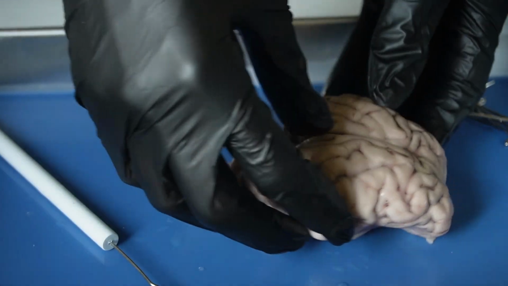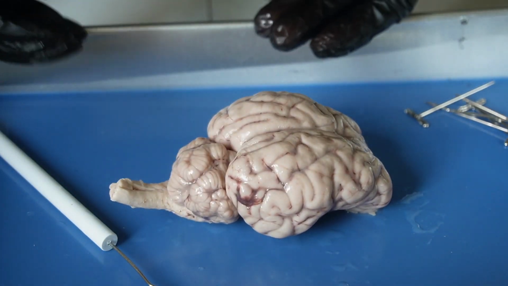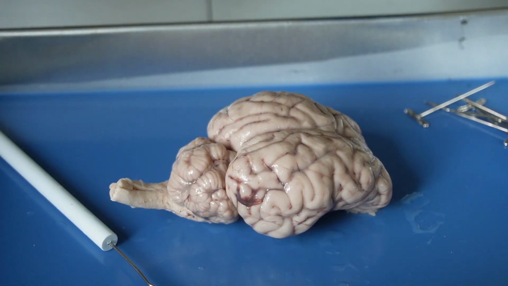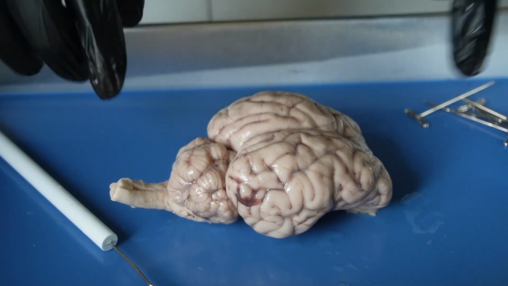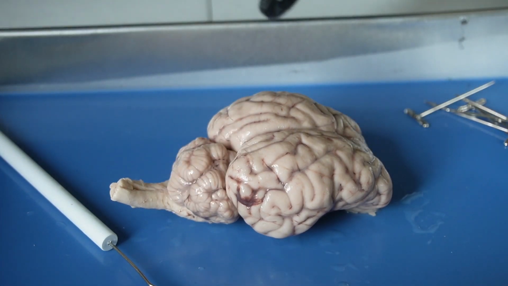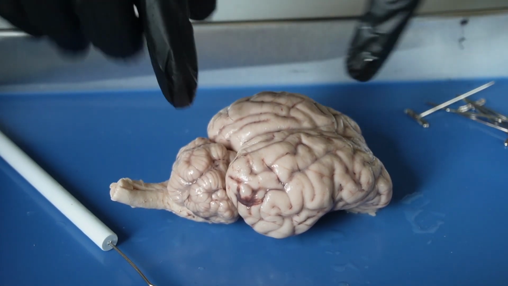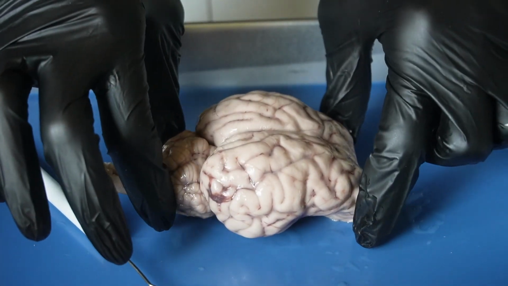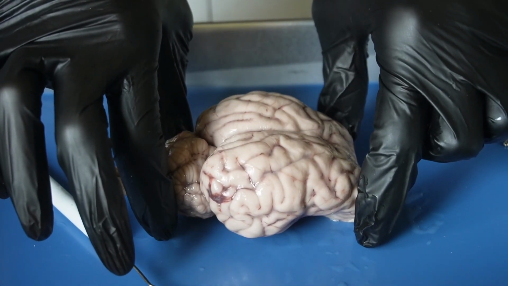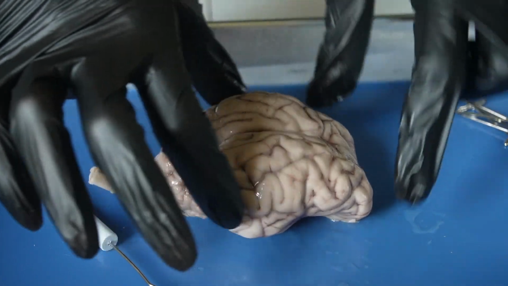Okay, so if I were to make my incision sagittally, oh wait, but before I even do that, I forgot to mention the next brain structure.